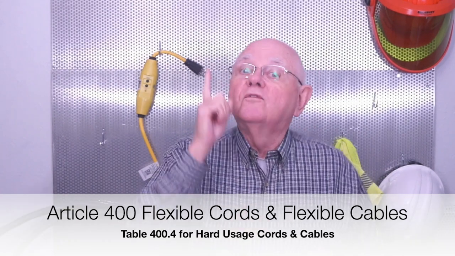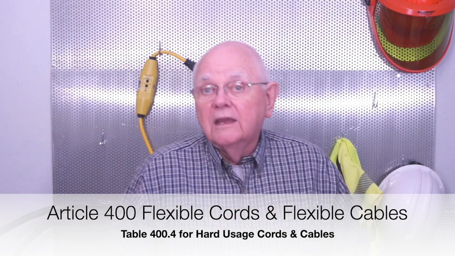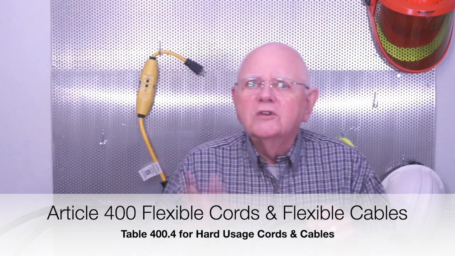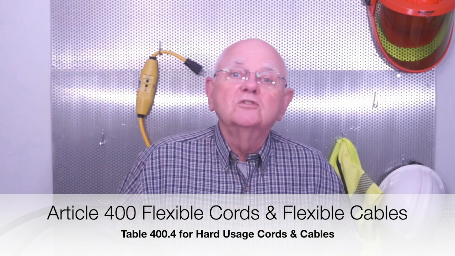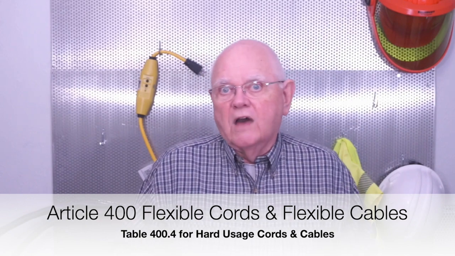Hard usage, I don't know if this is hard usage or not. I look on here and it gives me some information: 3 conductor, 6 AWG. It says SOOW, 600 volts, and goes on from there. So it's type SOOW. Nowhere in here does it say hard usage. So I need to go back to Chapter 4 in the NEC, Article 400, and take a look at cables. There's a table in Article 400 that's going to tell me that SOOW is in fact a hard usage cord cable, and I can then go ahead and use it according to Article 590.